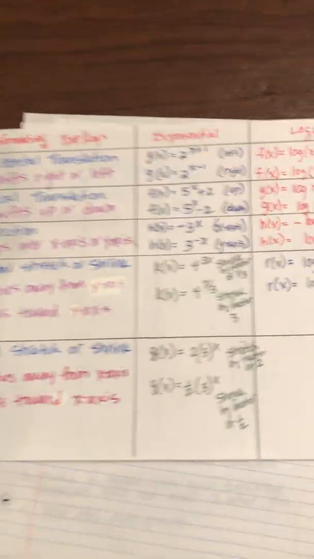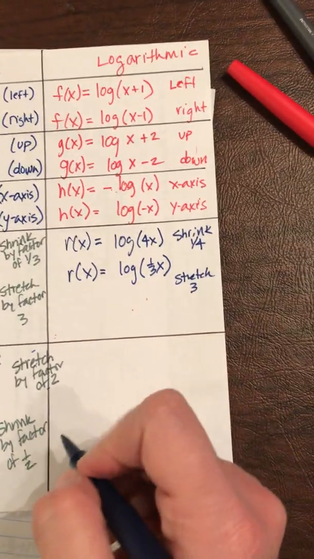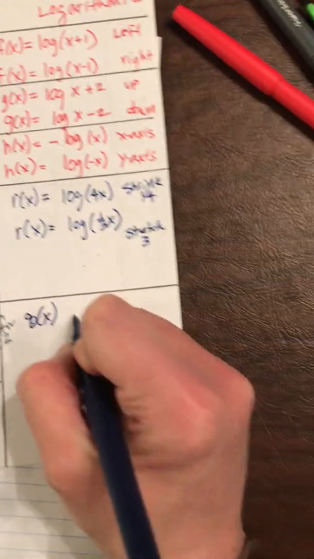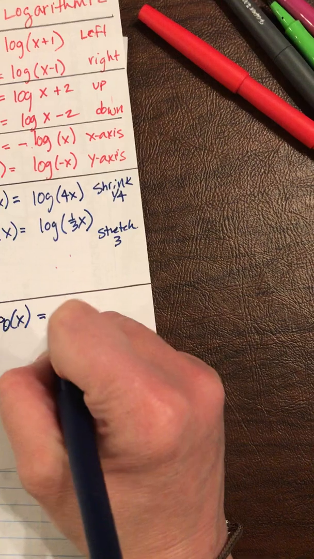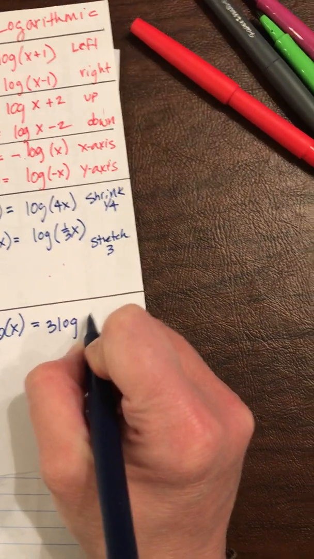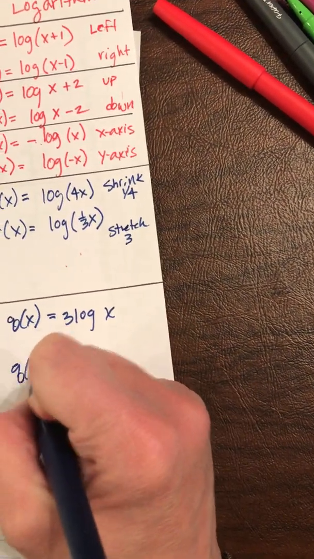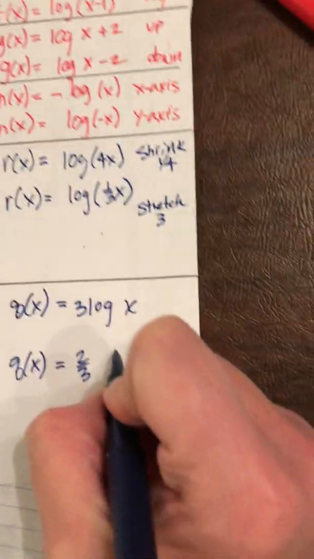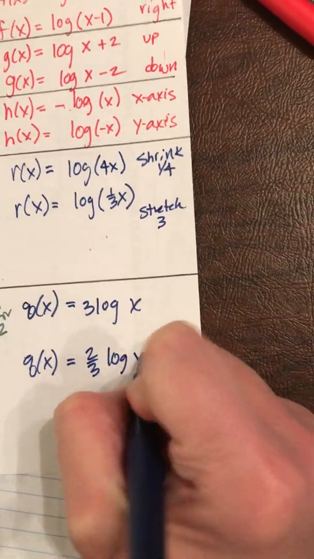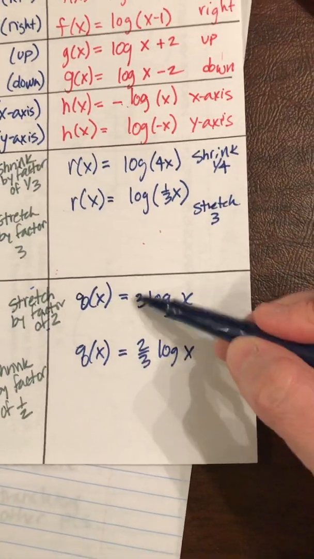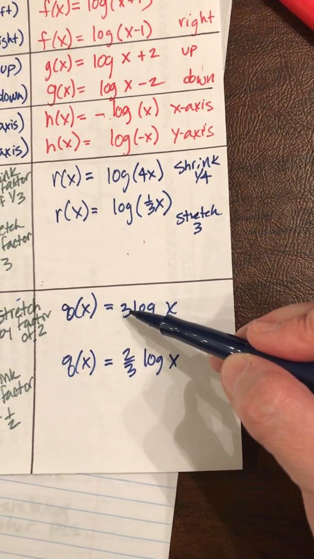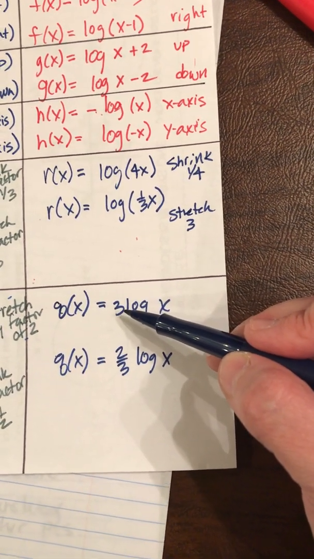The vertical stretch or shrink follows a similar plan. So if I did 3 log of x versus 2/3 log of x. Again, it's that number that's out in front, your a value. So what this does is cause your graph to stretch vertically.